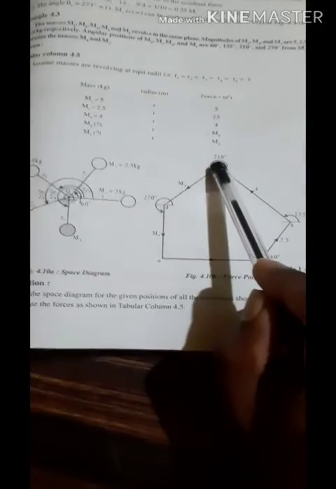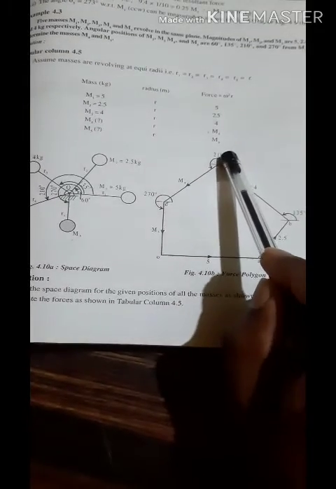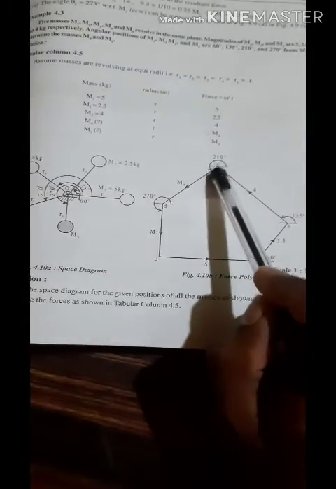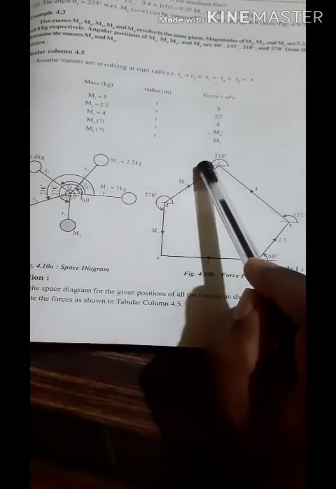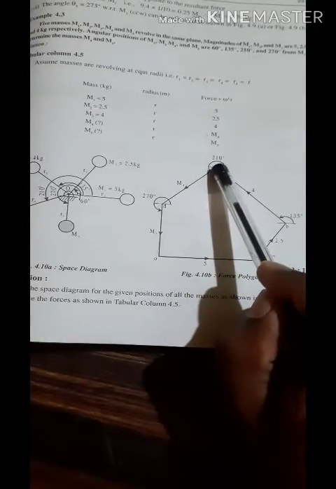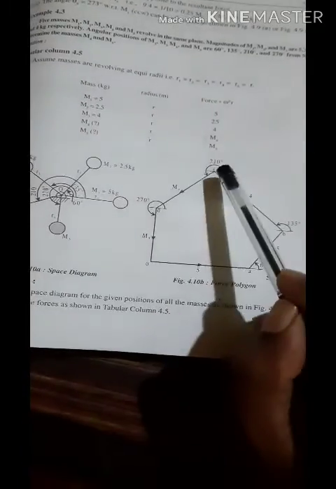From point C, with respect to horizontal, we draw 210 degrees, and just extend the line of m4. We don't know its value, so just extend it below.